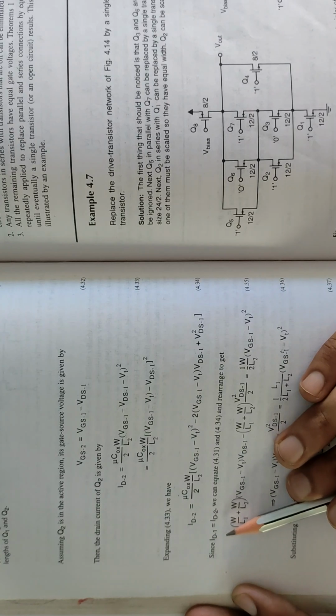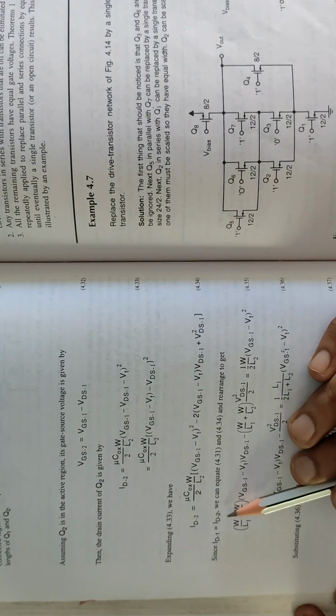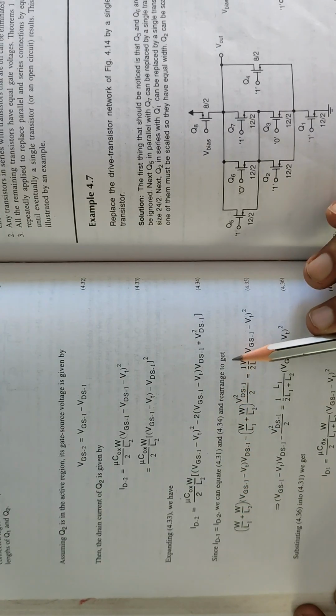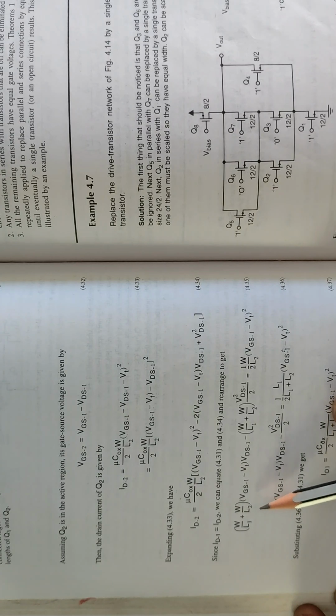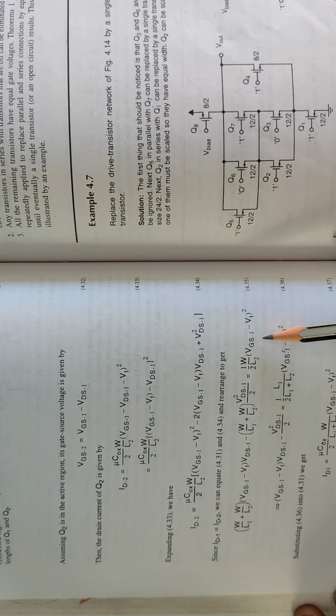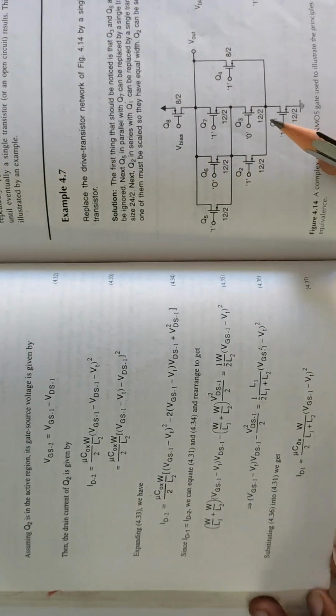Since ID1 is equal to ID2, we equate the equations and rearrange to get (W by L1 plus W by L2) (VGS1 minus VT) VDS1 minus (W by L1 plus W by L2) VDS1 square by 2 is equal to 1 by 2 W by L2 (VGS1 minus VT) whole square.